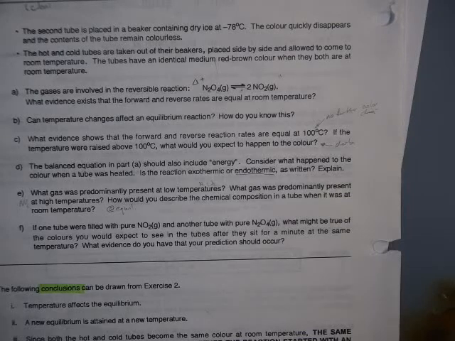And what gas is predominantly present at high temperatures? Well, NO2, because it's dark brown. How would you describe the chemical composition of the tube when it was at room temperature? We would consider it at equilibrium at room temperature, so the rates have stabilized.